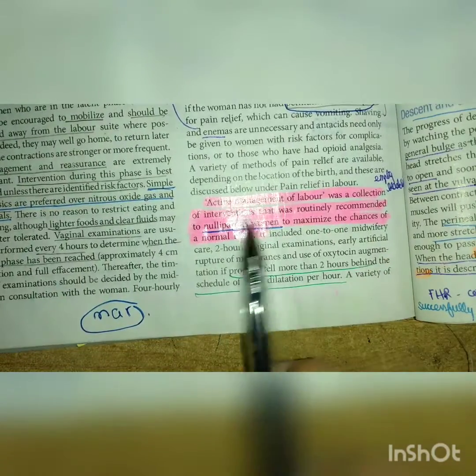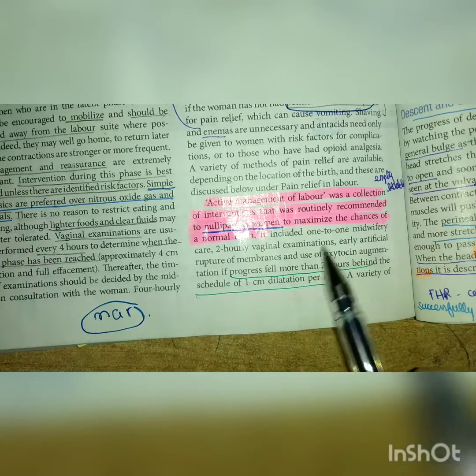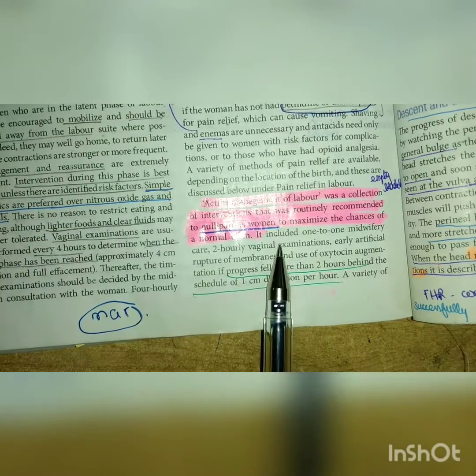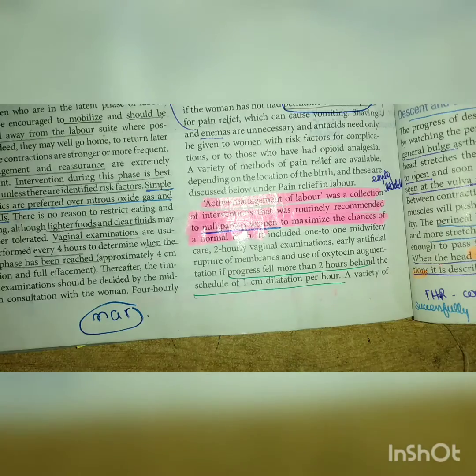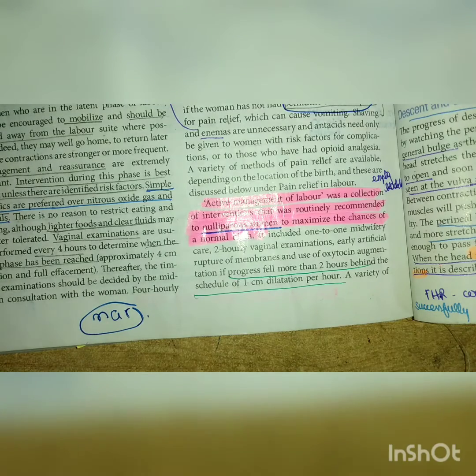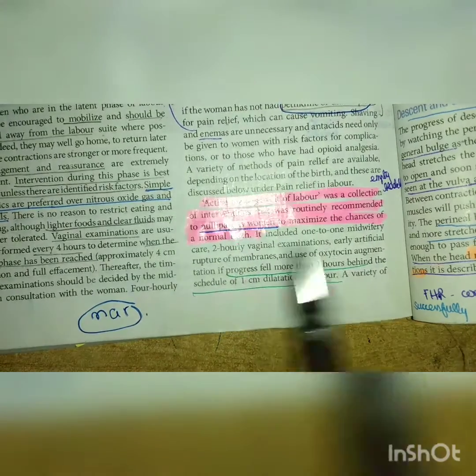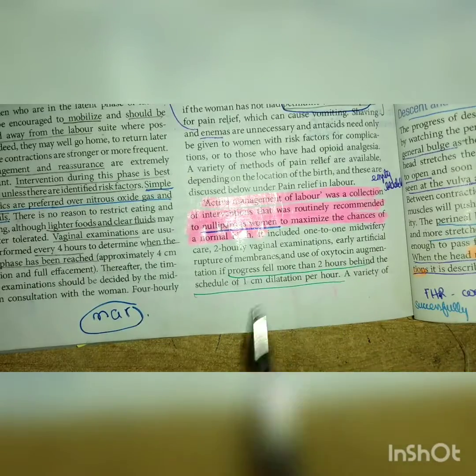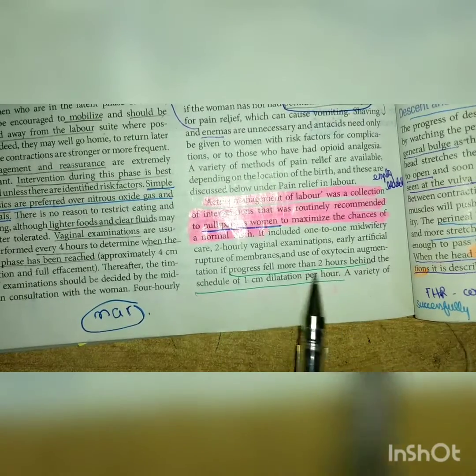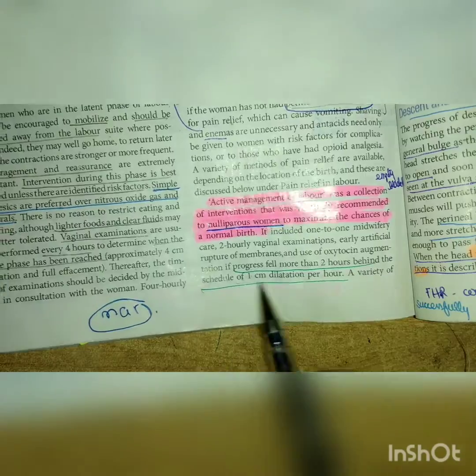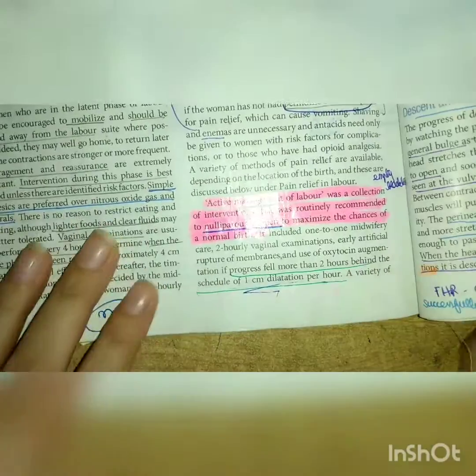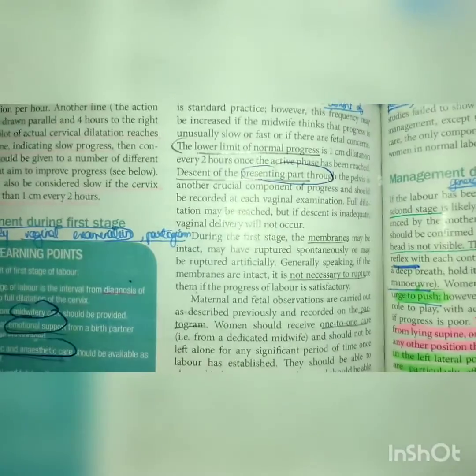Active management, as I mentioned before, was practiced earlier, but now it is not recommended. What did we used to do? Just from a theoretical point of view: one-to-one midwifery, 2-hourly vaginal examination (now we do 4-hourly), and artificial rupture of membranes (now we don't do it). Oxytocin was used if progress was more than 2 hours behind the schedule of 1 centimeter dilatation per hour. Now we don't use oxytocin unless the alert line has been crossed on the partogram and it has approached the action line. Only then do we intervene, otherwise we don't.